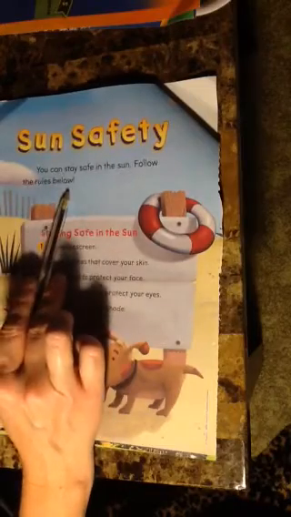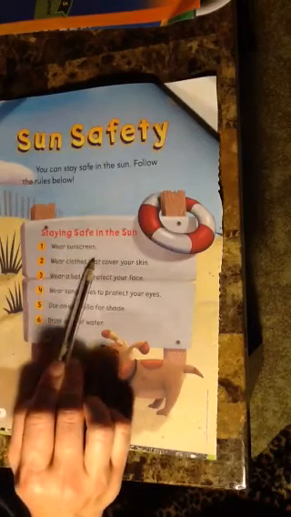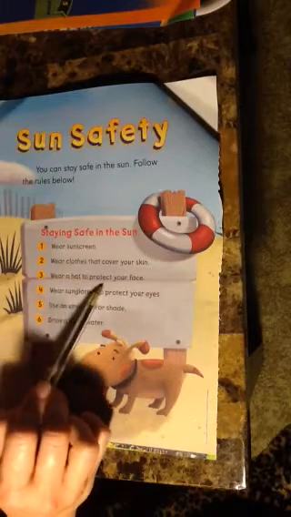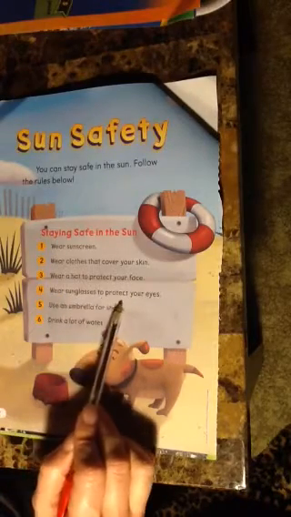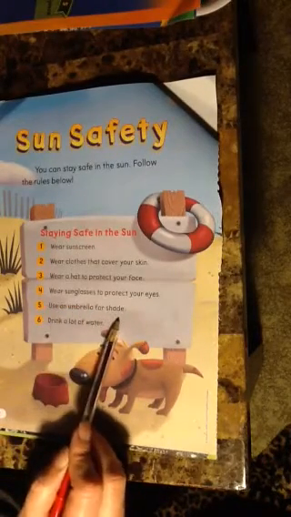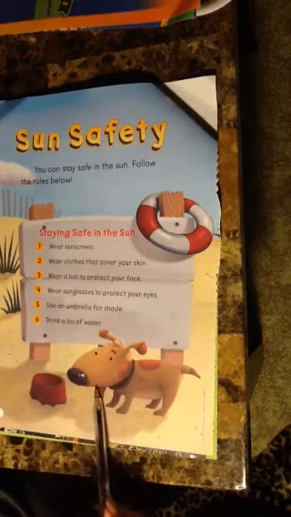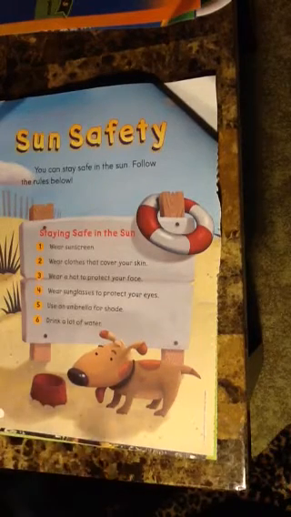Follow the rules below. Staying safe in the sun. 1. Wear sunscreen. 2. Wear clothes that cover your skin. 3. Wear a hat to protect your face. 4. Wear sunglasses to protect your eyes. 5. Use an umbrella for shade. 6. Drink a lot of water. And we see the poor sad dog with his tongue sticking out, and it doesn't look like there's any water in his bowl. Flip to page 63.